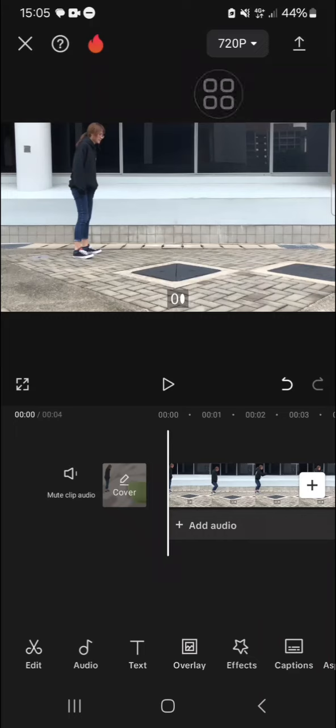In today's video, I'm going to show you how you can create a jump into a mug video in CapCut. Okay, let's get into it guys. Here I have prepared a project in my CapCut application, and if you want to create a jump into a mug video, you have to record a video like this.